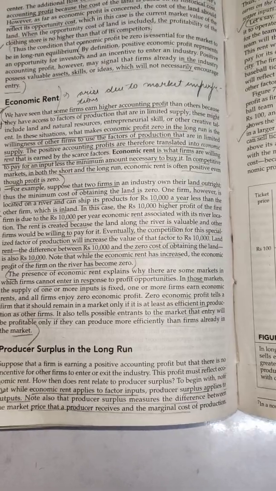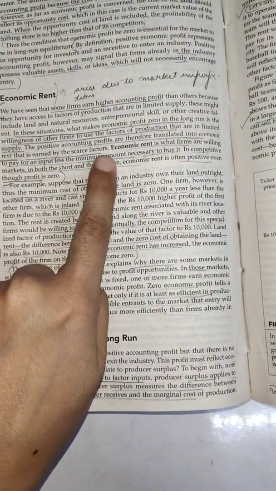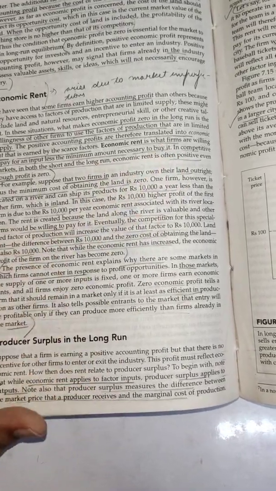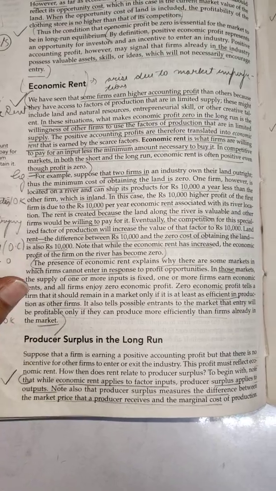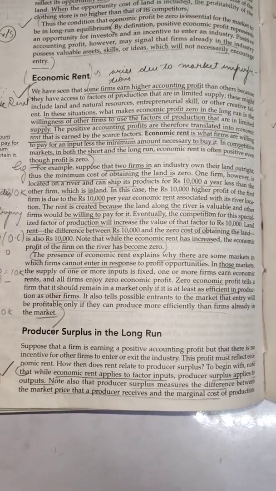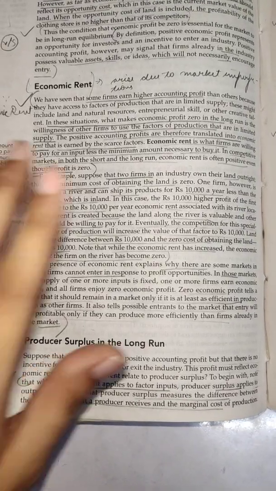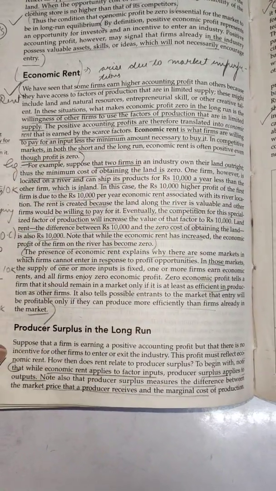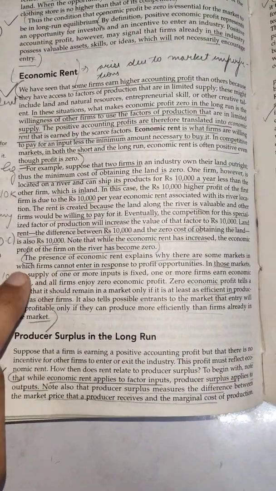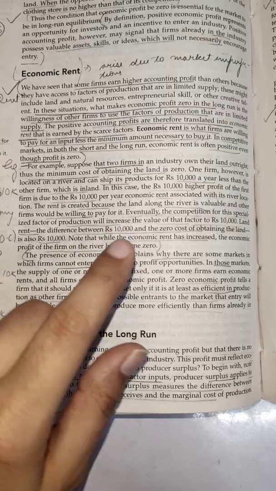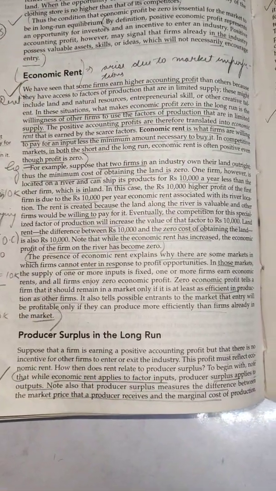Economic rent, definitionally, is what firms are willing to pay for an input less the minimum amount necessary to buy it. Now see, firm A, who is located on a river, is enjoying some cost saving, and that cost saving is equal to rupees 10,000 per year. Now there is a firm B and also maybe some other firms, and those are now willing to pay this particular firm A an amount equal to 10,000, so as to acquire this particular land which this firm owns.